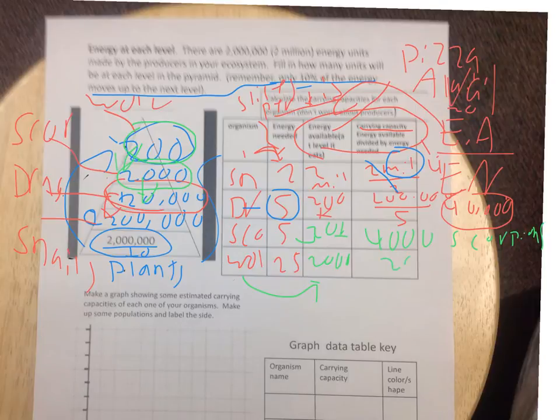So 2,000 divided by 25, and you can use a calculator. When you get good at math, you can kind of do it in your head. So how do I do it? There's 4 in 100, and there's 20 of them. So I would probably say there would be 8,000.